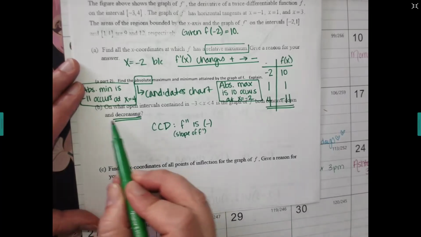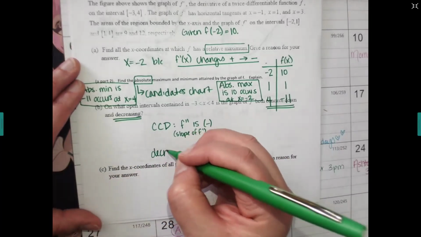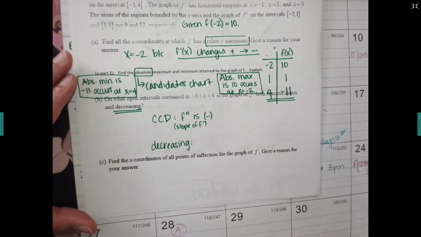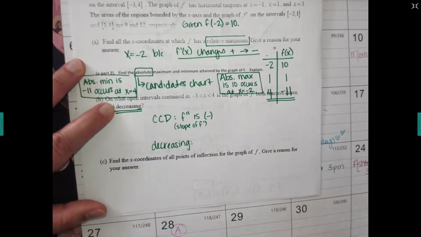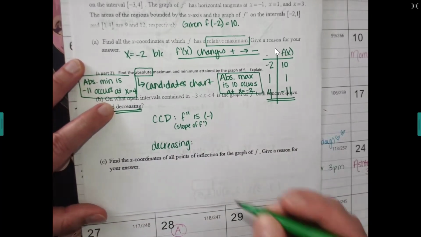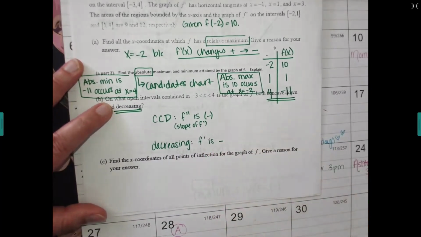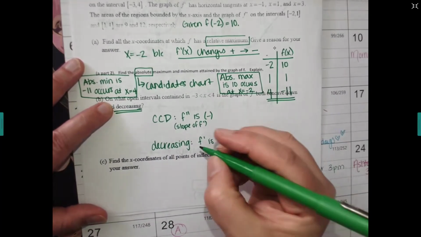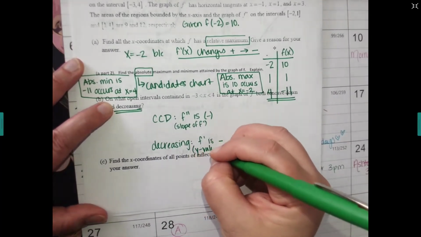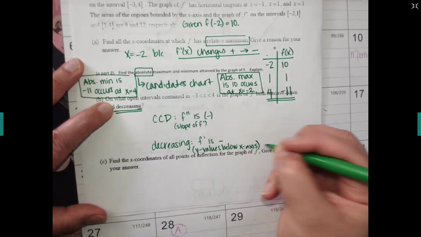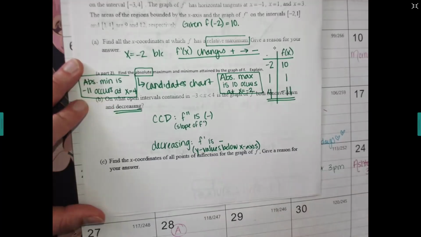Okay, second thing I need is for f to be decreasing. Well, for decreasing, is that f prime, or f double prime? Decreasing is f prime, and this is the graph of f prime already, right? So if I want this graph to be negative, where am I looking for it to be? The y values to be below the x-axis. So I'm going to put here y values below. So look on your graph, where do we have that combo? Because it has to be both since it says and.